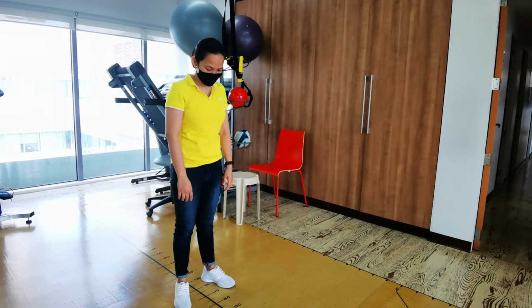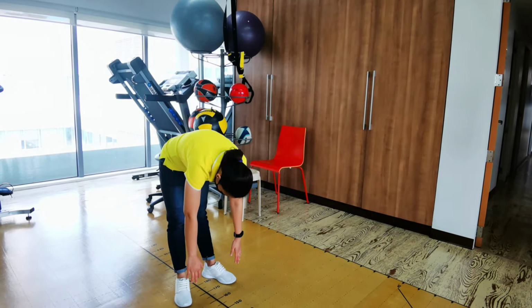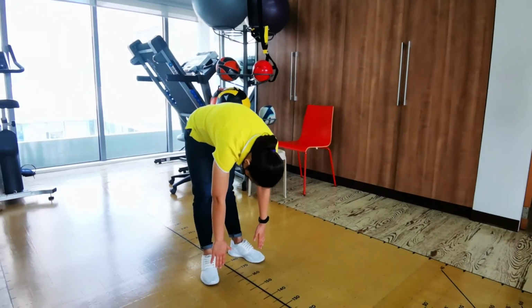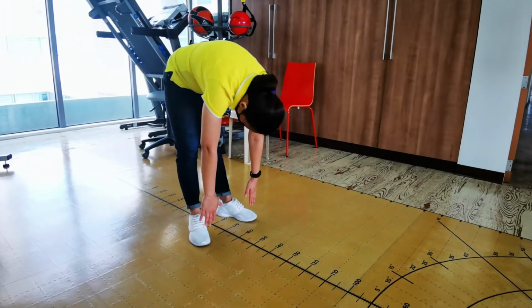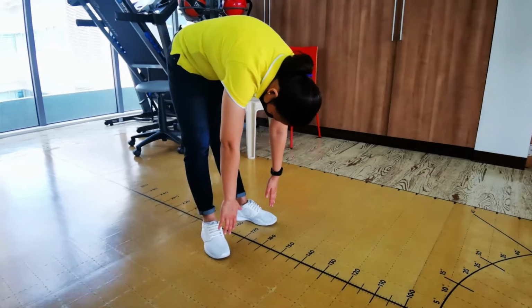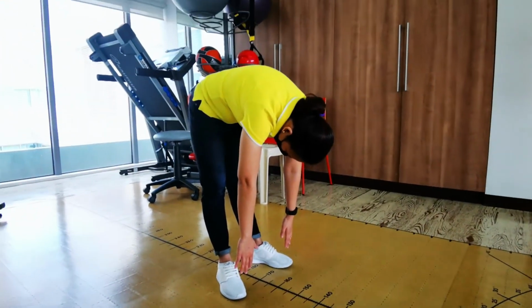You may also do some self-assessment to check whether or not your foot pain is coming from your low back. Just simply bend over while keeping your knees straight. Try to reach down to your toes and observe whether your foot symptoms increase or not.